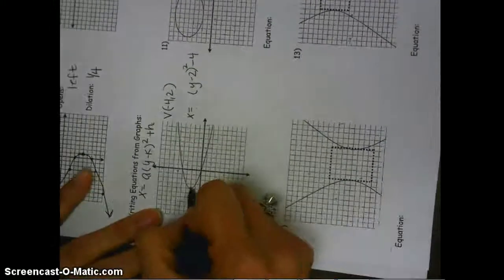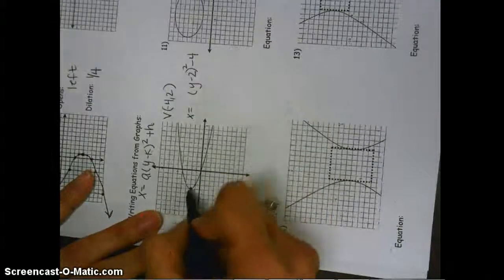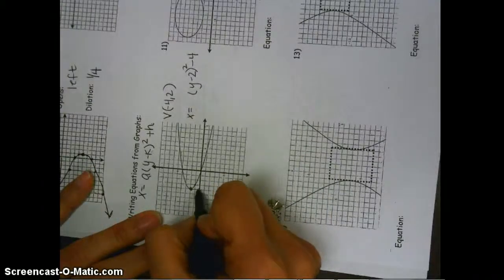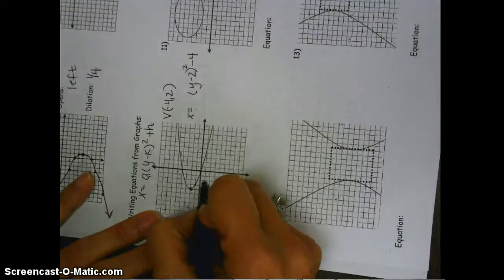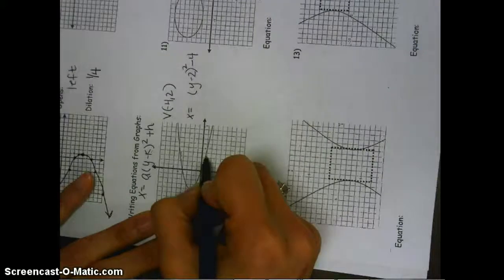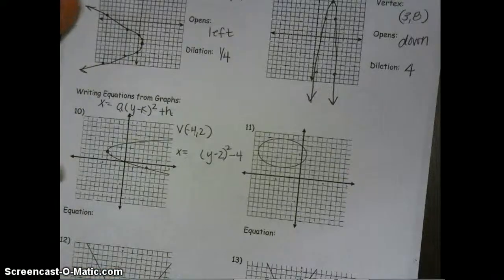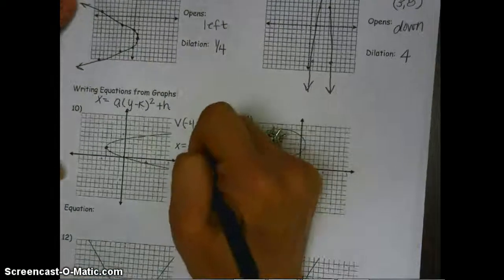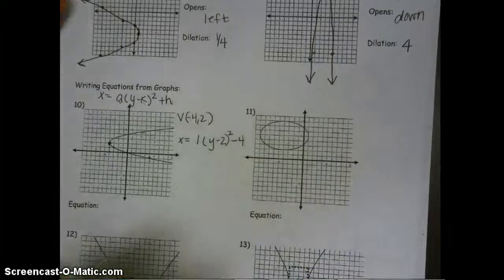So I'm going to turn my paper sideways, and on my parent function I'm supposed to move over 1, up 1. It looks like that's what's happening. I'm going to check again, over 2, up 4. Looks like that matches the parent function. I'm going to check one more time, over 3, up 9. So now I feel confident that this matches the parent function, which had a scale factor of 1. So 1 technically goes there, or you can write it without the 1 because that's always implied.